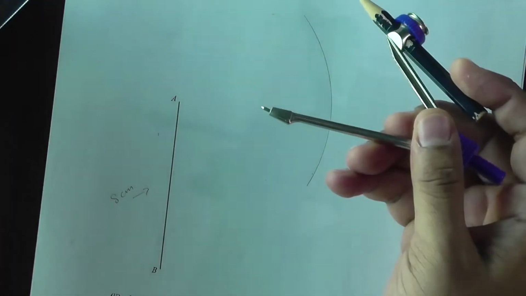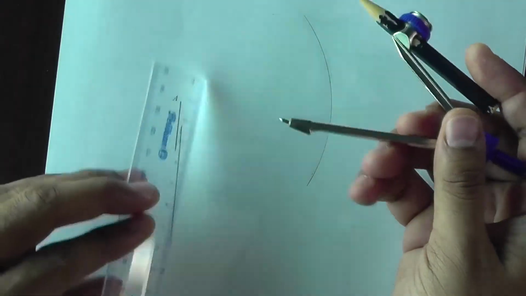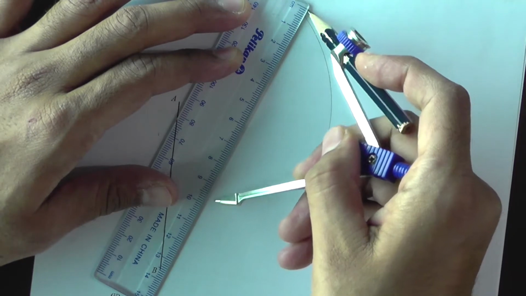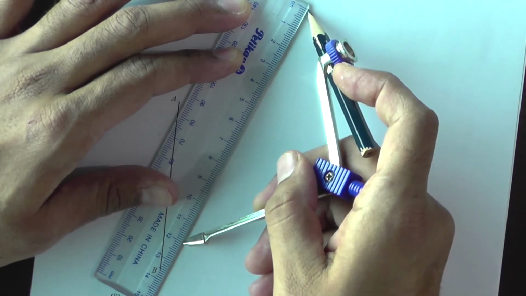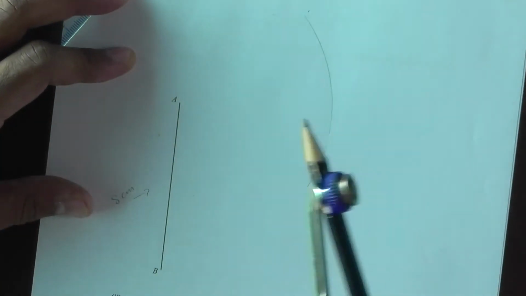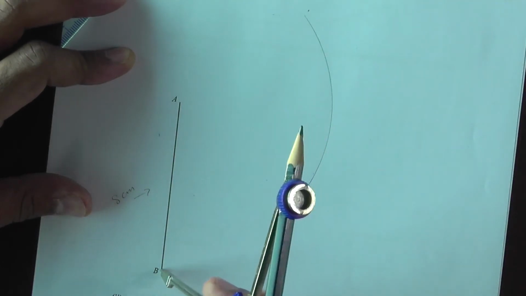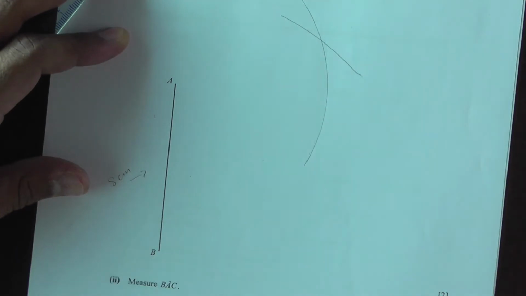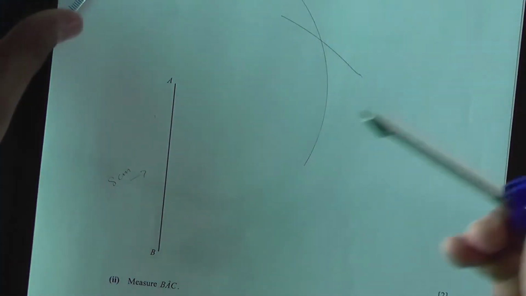The next thing is that they've asked us to draw BC, which is going to be 12 centimeters. So we open our compass from 0 all the way to 12 centimeters like this. And then from B, we put our compass over here. I hope this point is visible. And we draw an arc like this. This is the other arc that is going to be 12 centimeters away from B.